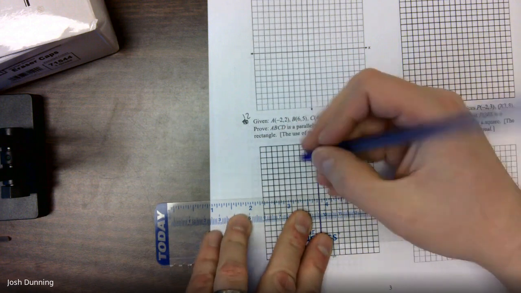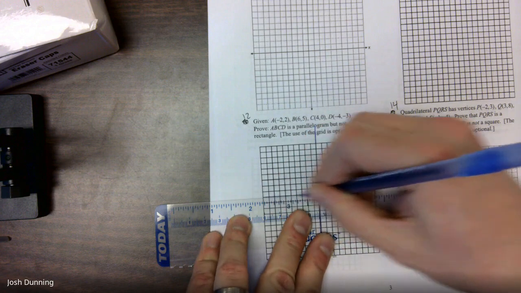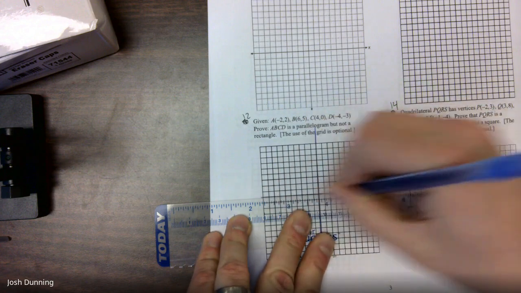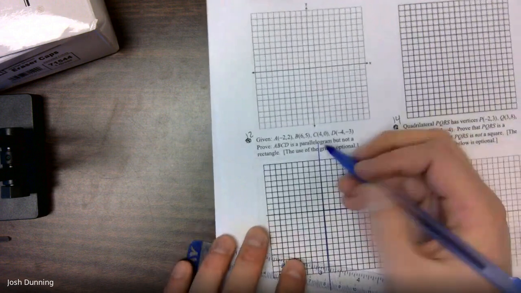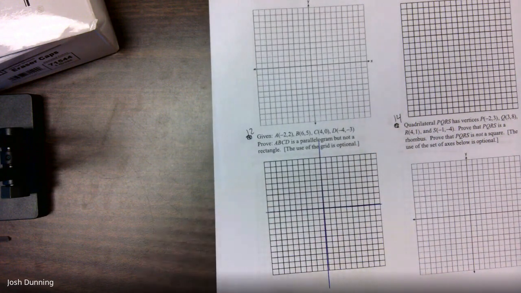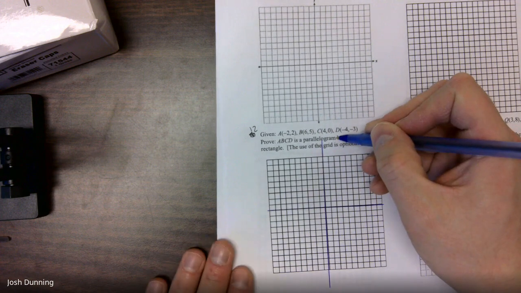The numbers don't go very high, so we just got to be able to fit at most 6 in. So draw yourself some axes here. It says the use of the grid is optional. It can't hurt if you want to visualize it. For that first part, it definitely can help. It says prove it's a parallelogram. So that's going to be the same thing that we did yesterday.